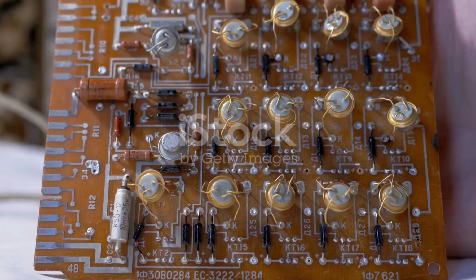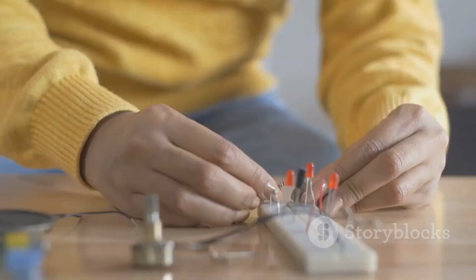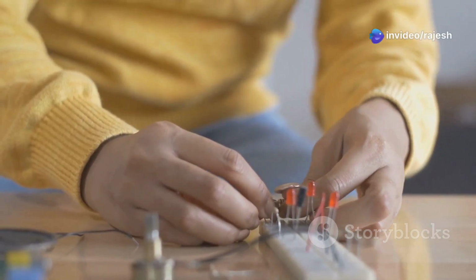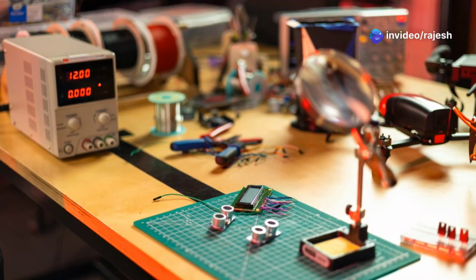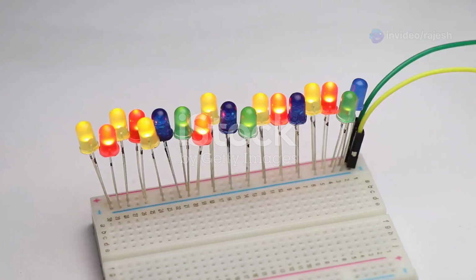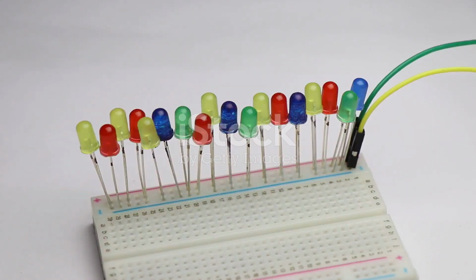Section 8. Simple electronics projects for beginners. Now that you have a basic understanding of electronics, why not put your knowledge into practice? Here are a few simple electronics projects for beginners. Build a simple LED circuit. Learn how to connect an LED to a battery and resistor to create a simple circuit that lights up.